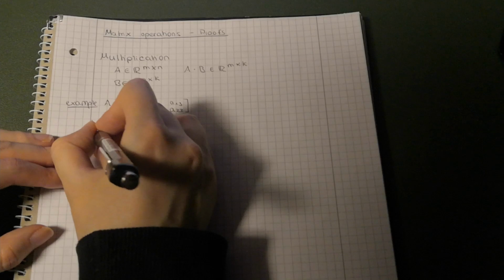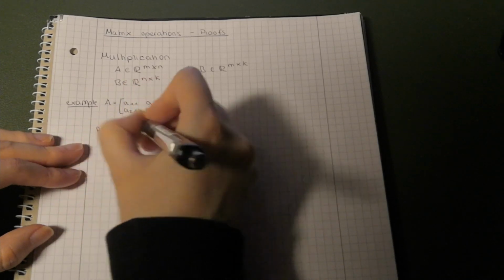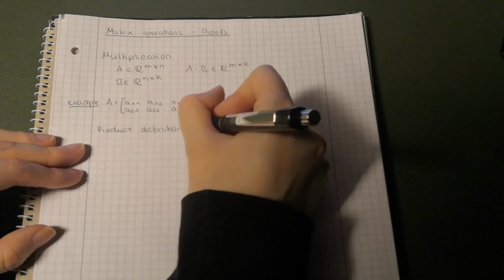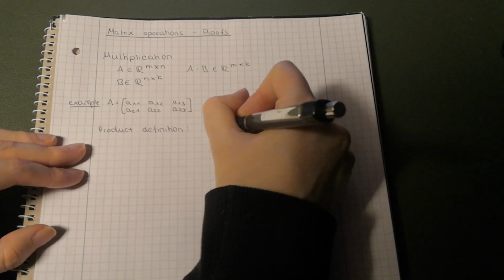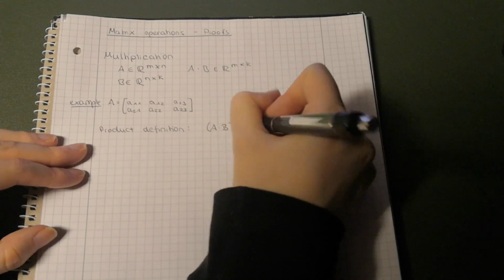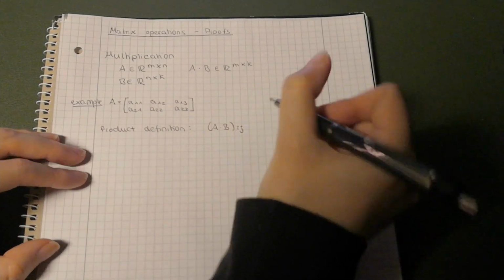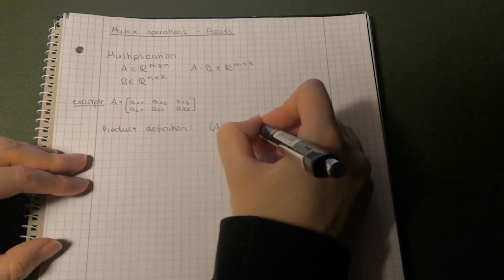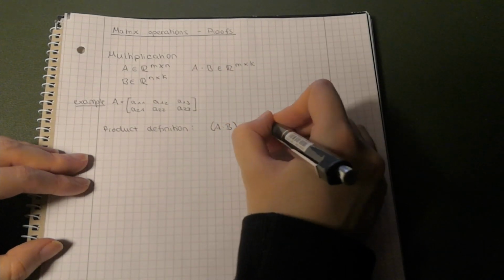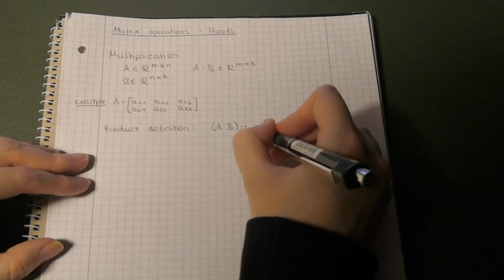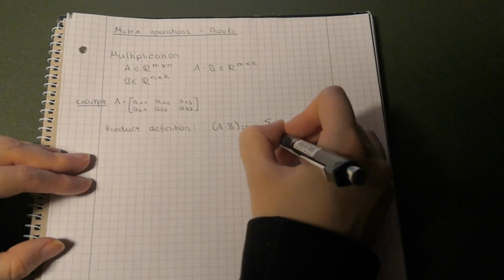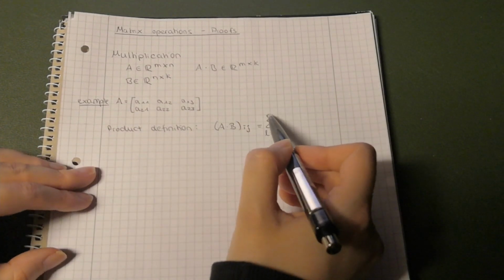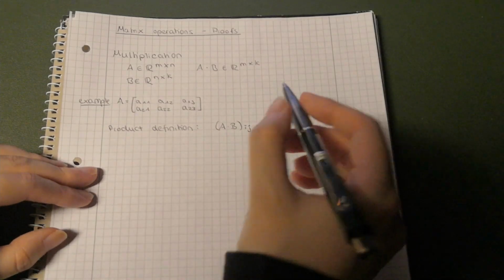So the product definition will be per entry. So the entry ij in the ith row and jth column will be defined as follows. We will take the sum from, let's say, l=1 up to n. That's the common length, the common dimension.